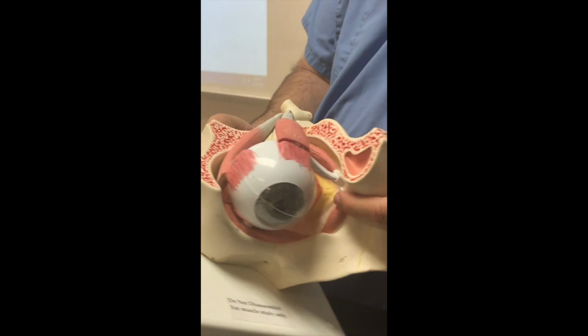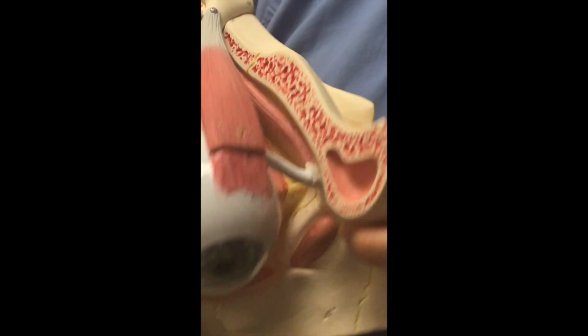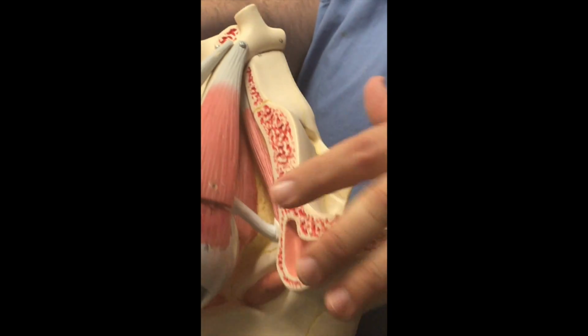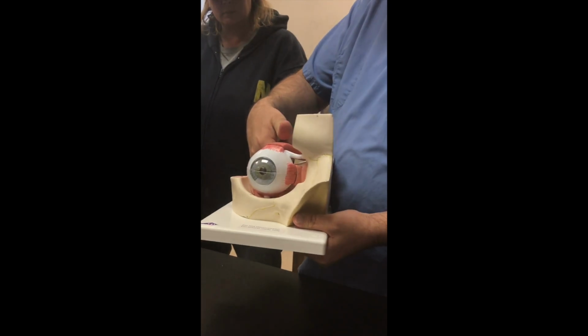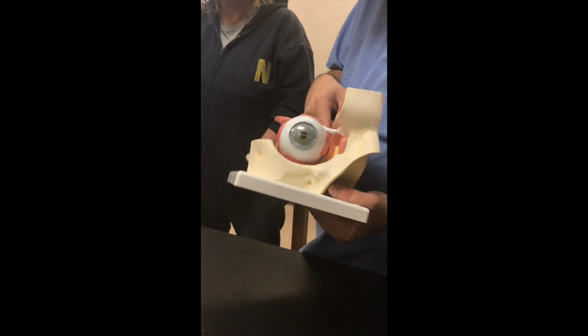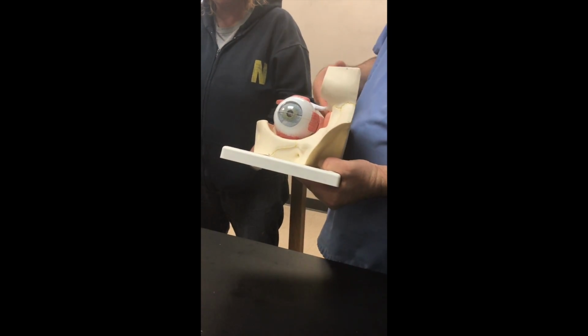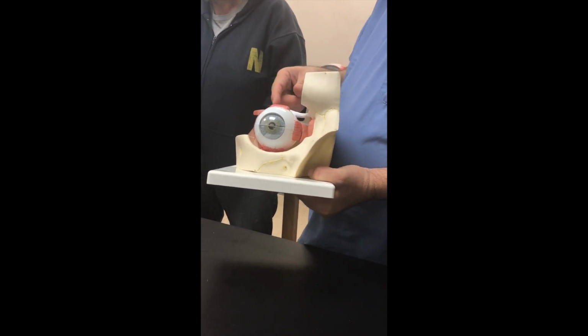I want you to look at this model, but if you look really closely, you see the little trochlea over here, the little hoop right there? See where you can see where the muscle changes direction? So, okay, over here you can see the muscles. You can see the superior rectus, lateral rectus, inferior rectus. If I pull this away, you got over here the medial rectus. But you see there's one muscle over here that's going this way. It goes to this hoop and goes backwards. That's the superior oblique.